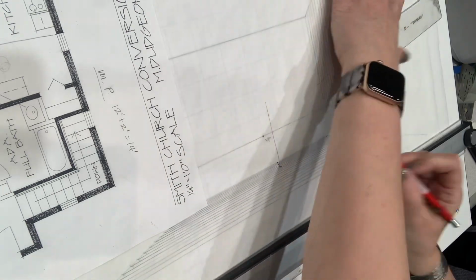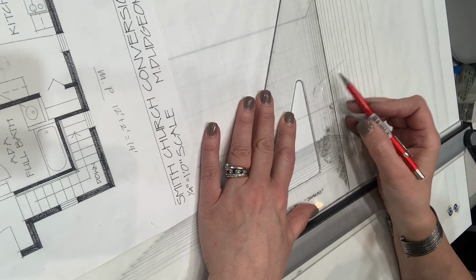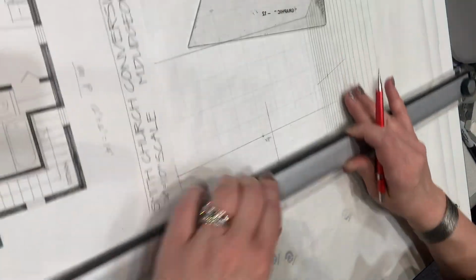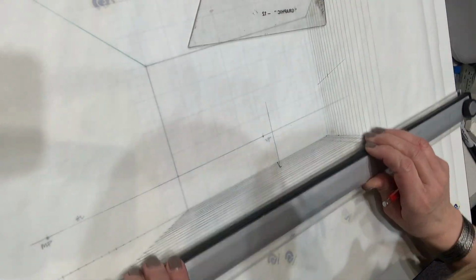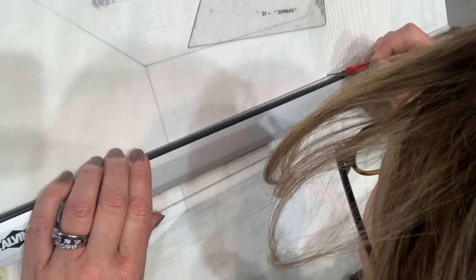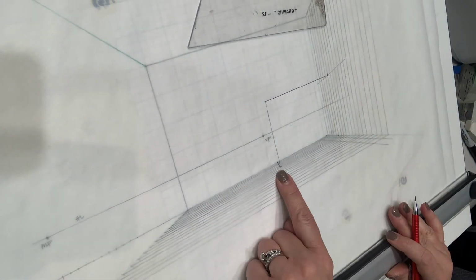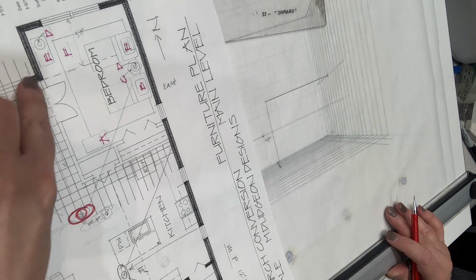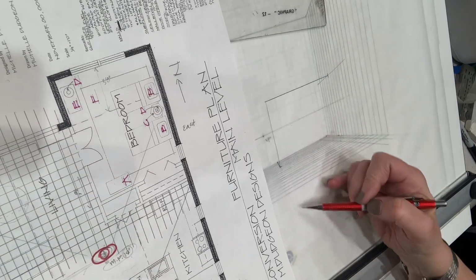So here, I'm going to go up to here, and I don't have to check it here because it's parallel with the back wall plane. All I have to do is carry it up from here, and that's the alcove. Now I'll have to keep bringing it out with the rest of the wall, because that wall runs down the hallway.